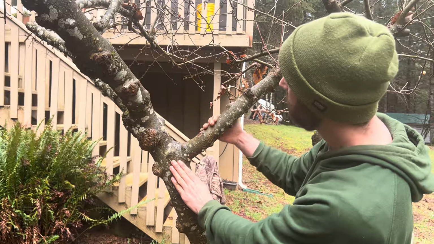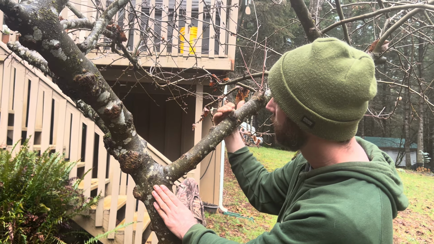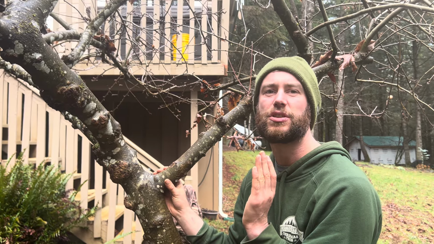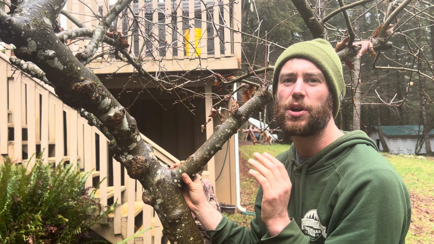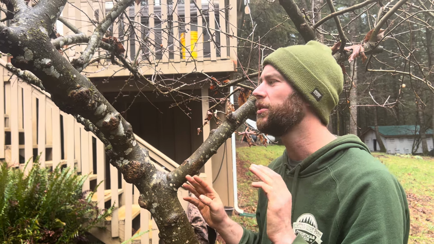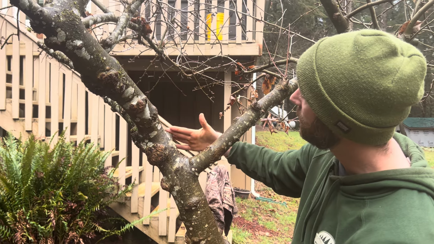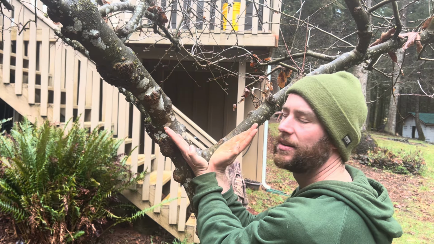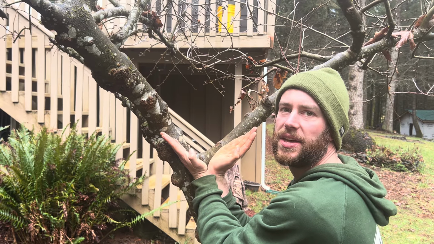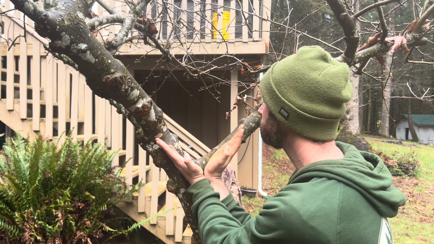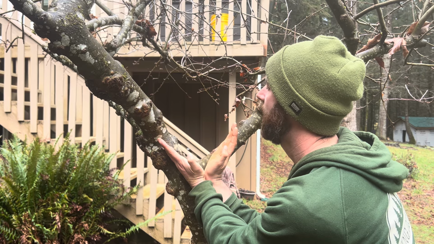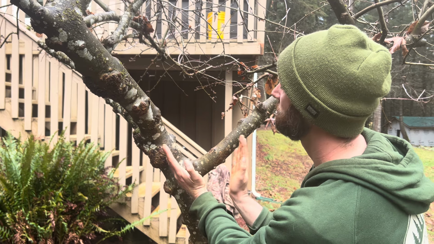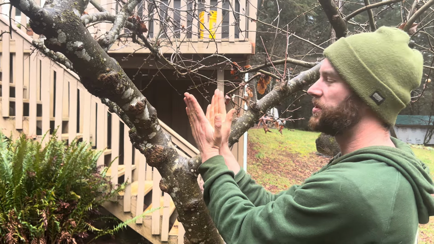Also looking at the angle. We want to look at the angle of attachment. Oftentimes we'll see things where we don't want too acute of an angle of attachment. This is a pretty obtuse angle right here, greater than 90 degrees. Versus, let's say we had a 25-degree angle of attachment, this branch would be coming in close and tight.